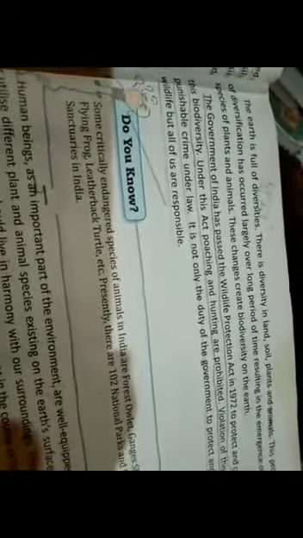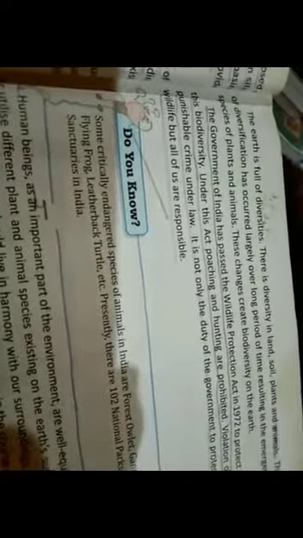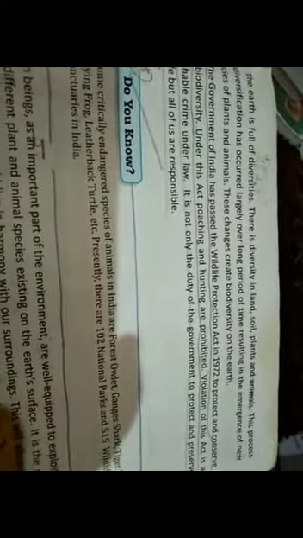And human beings are also a very important part of the biosphere. They even have the capability to change the biosphere. We all know that we can bring change. The earth is full of diversities, means different variety. There is diversity in land, soil, plants and animals.